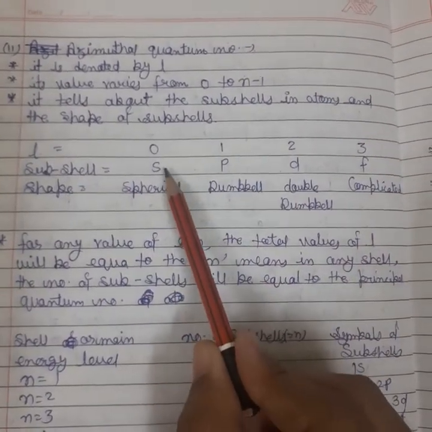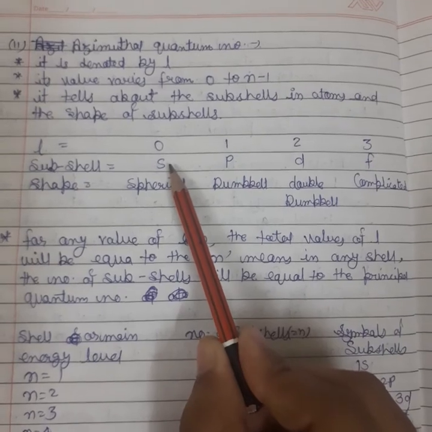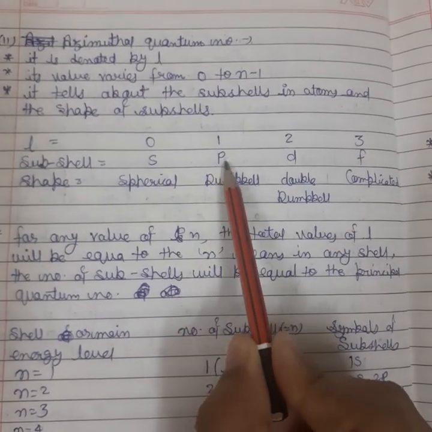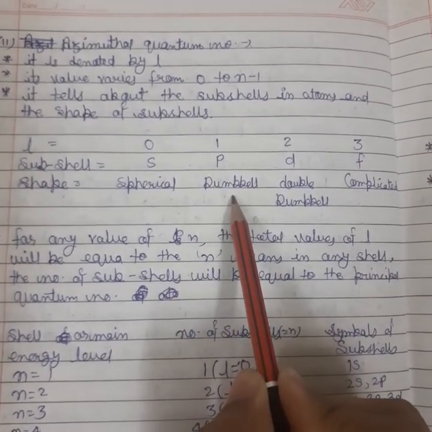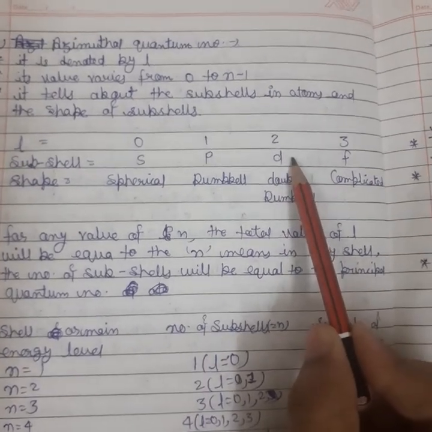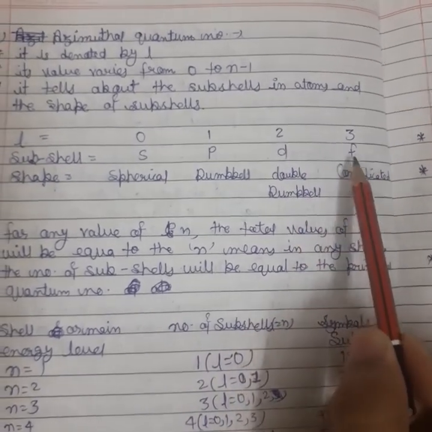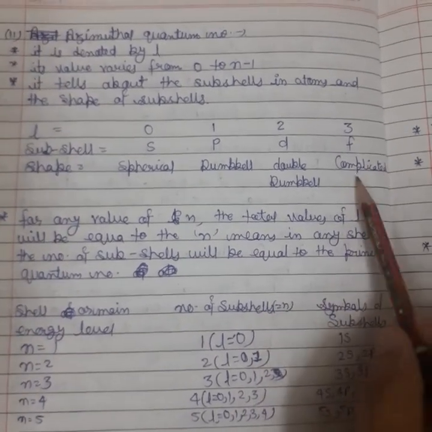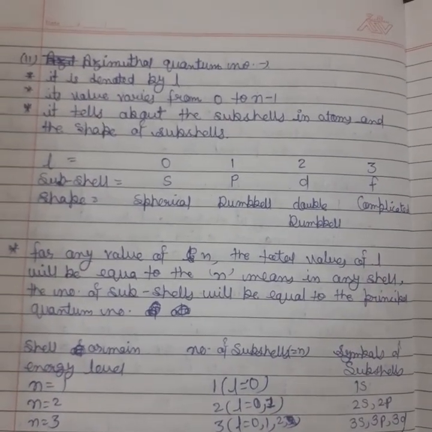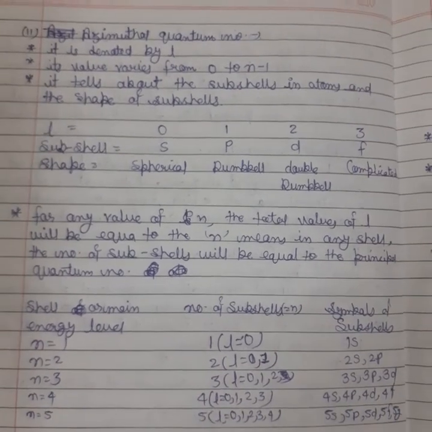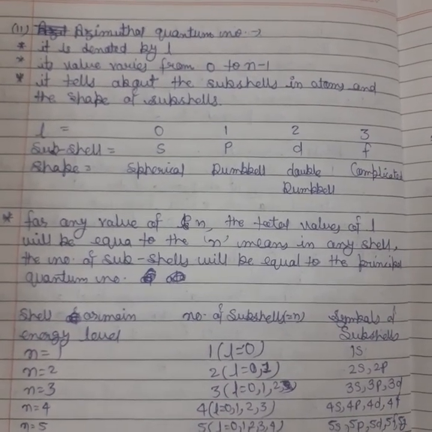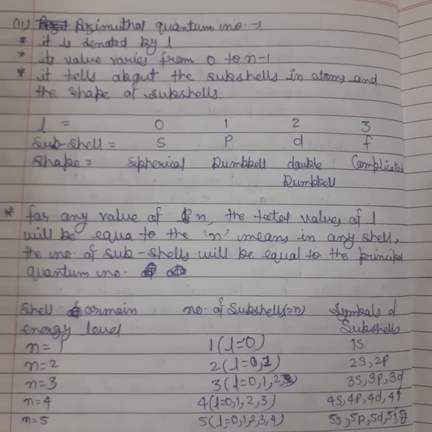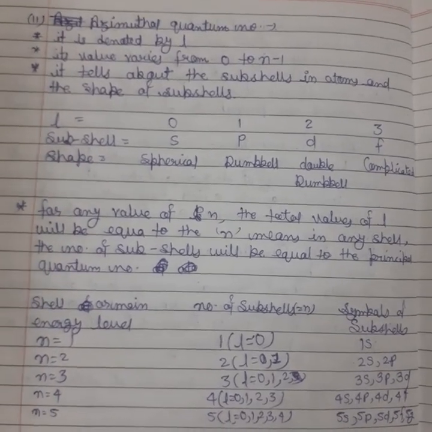The shape of the s subshell is spherical, the shape of the p subshell is dumbbell shaped, the shape of the d subshell is double dumbbell shaped, and the shape of the f subshell is complicated. That means its geometrical shape contains many curves, so it is quite difficult to define its shape.